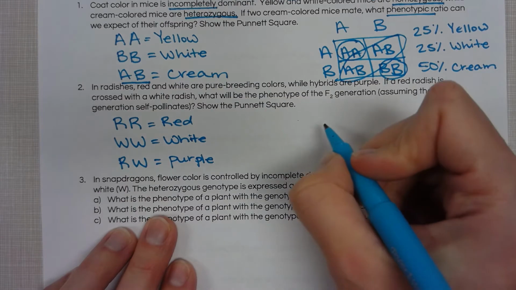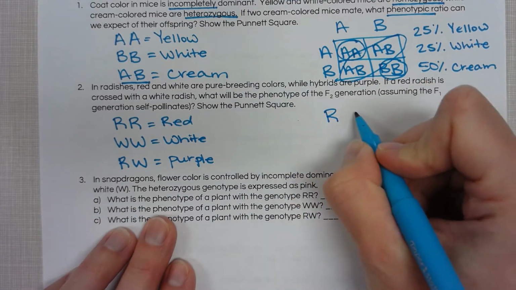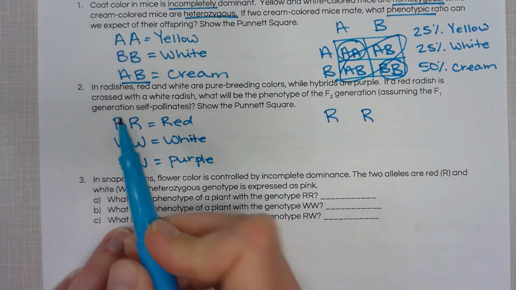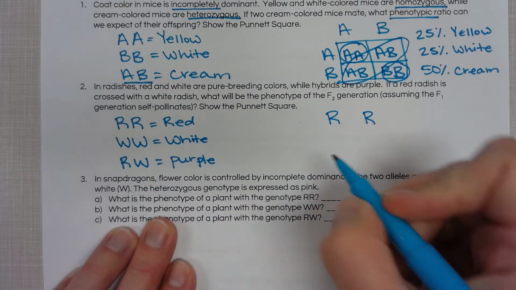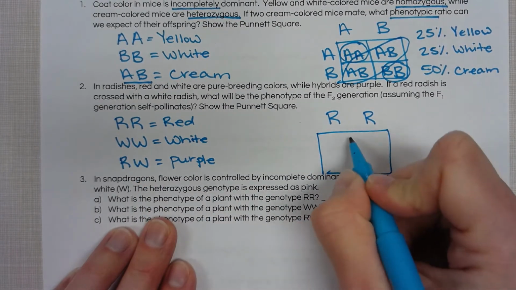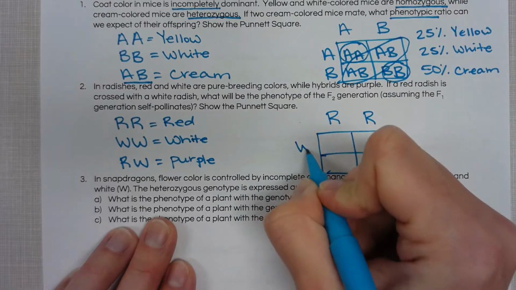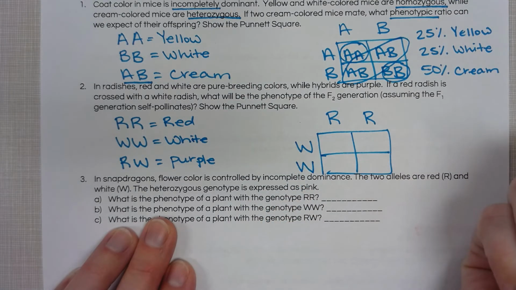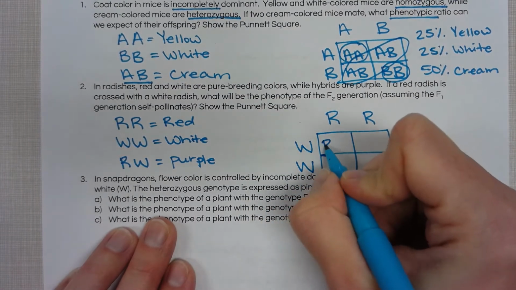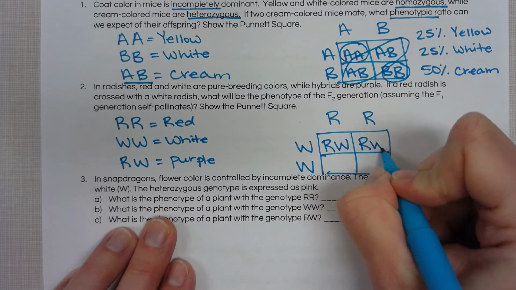If a red radish is crossed with a white radish, so red crossed with purebred white, what will the offspring be? Combine your alleles in your Punnett square.